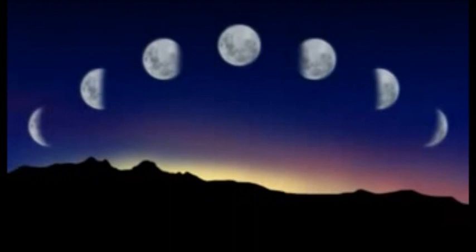So here we see all the visible phases of the Moon: waxing crescent, first quarter, waxing gibbous, full moon, waning gibbous, last quarter, and finally waning crescent.